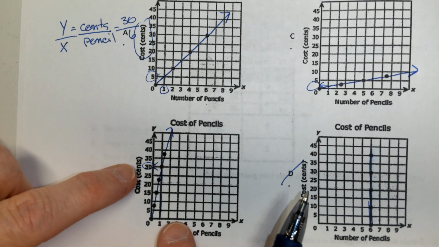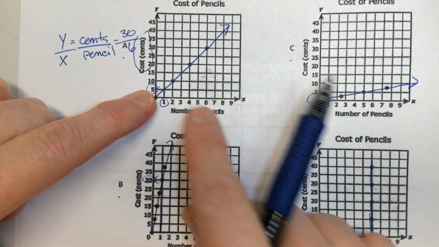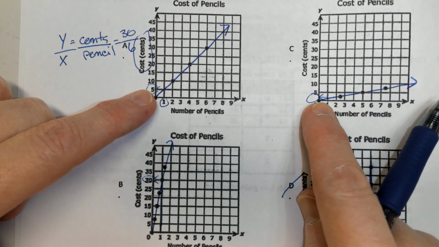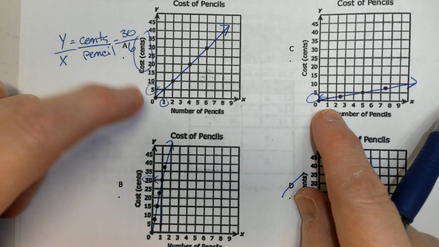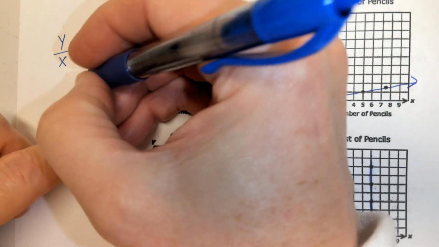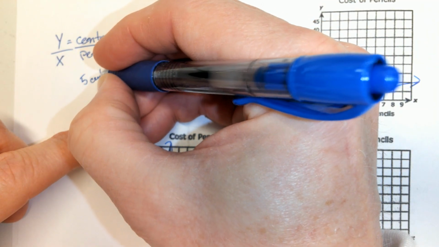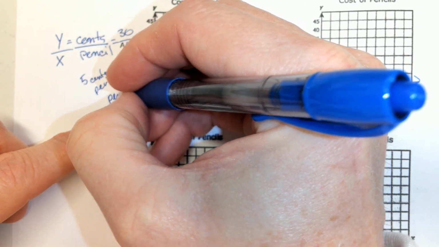So, is it 30 cents per one pencil? Is it 5 cents per one pencil? Or was it whatever that is, 2 cents per one pencil? It's 5 cents per one pencil, because that's what you got here. 5 cents per one pencil. It can only be A.